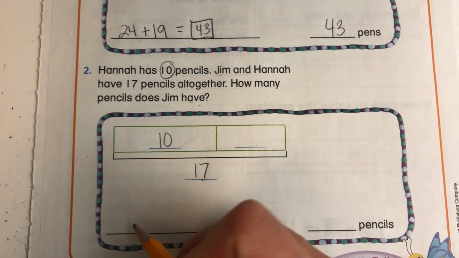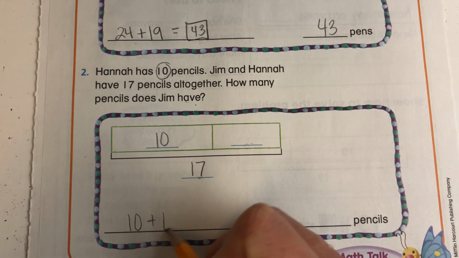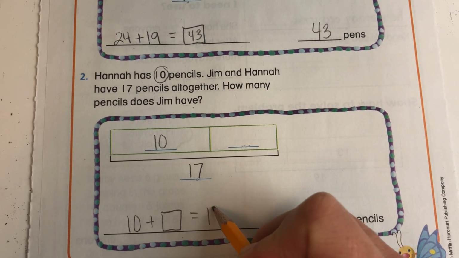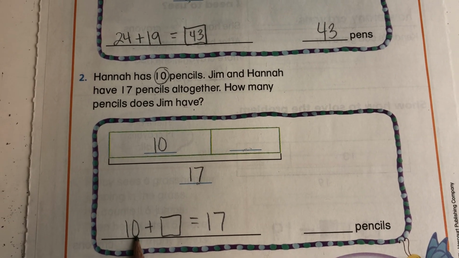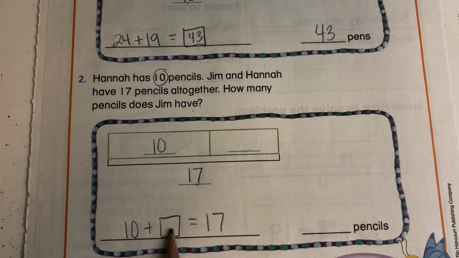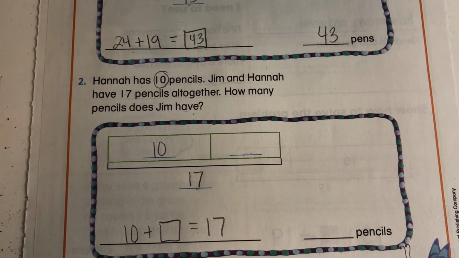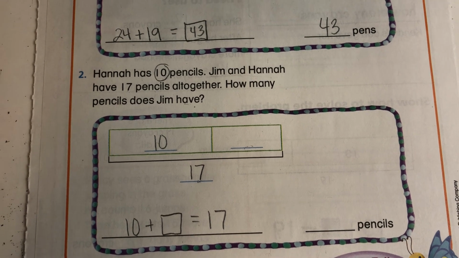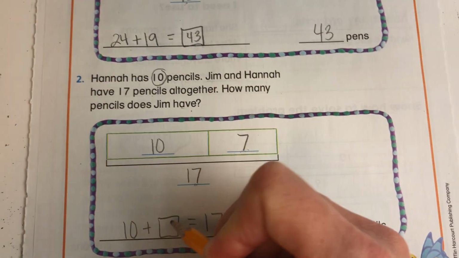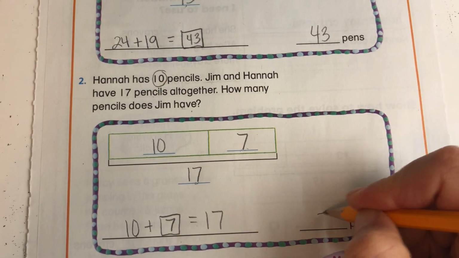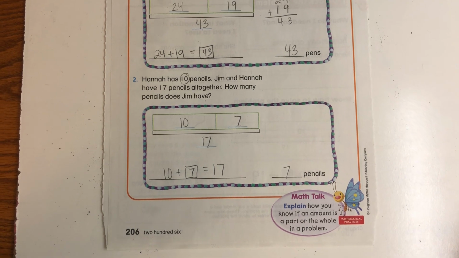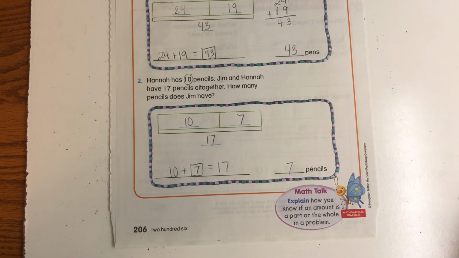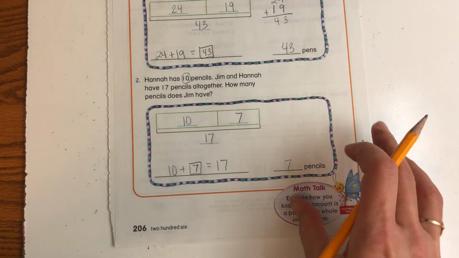We don't know how many Jim has, but we know together they have 17. Let's write our sentence. 10 plus, we don't know, equals 17. Well, because there's a 10 in my sentence, this should be fairly easy. 10 plus what equals 17? Did you say 7? You're right. Let's put a 7 there, a 7 here, and a 7 there. 10 plus 7 equals 17. All right, let's move on.